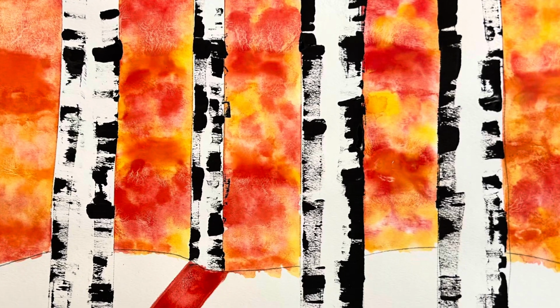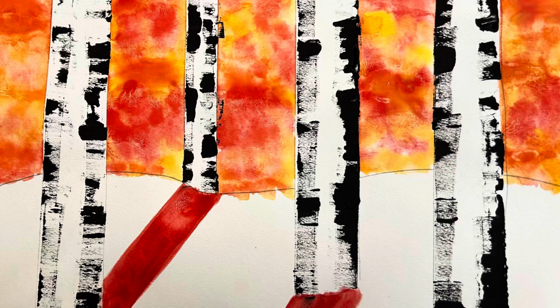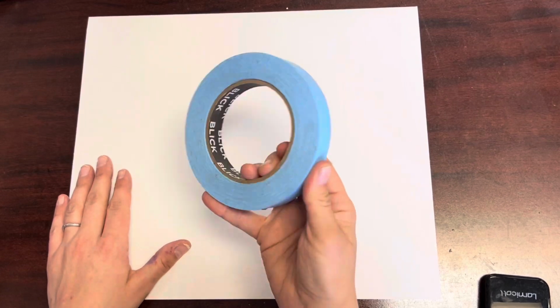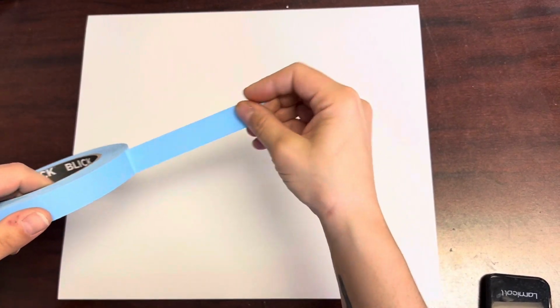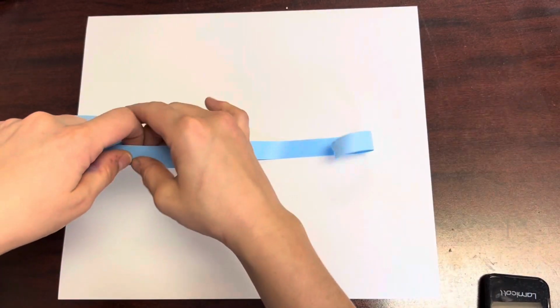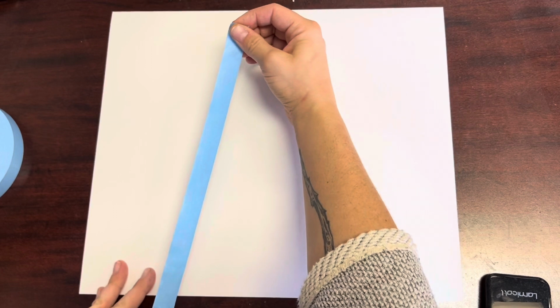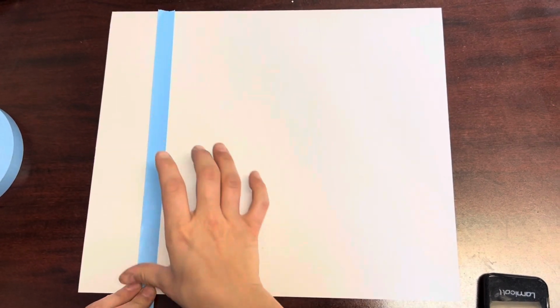Today we're going to be creating a birch tree landscape. Our learning target is I can create depth of space. We're going to start by using a roll of tape and peeling strips off that are going to mark where we want to put each one of our trees. I want you to have at least 4 birch trees today in your landscape.